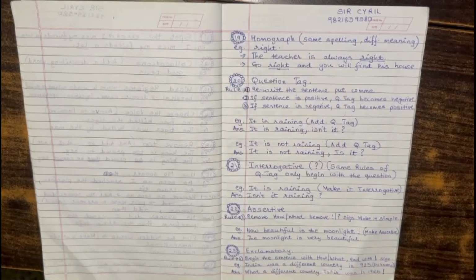Homophones have different spelling and different meaning, right? Sun, S-U-N, and son, S-O-N. The sun is shining brightly in the sky. I have one son, S-O-N.